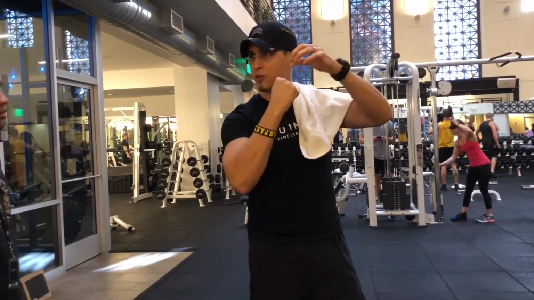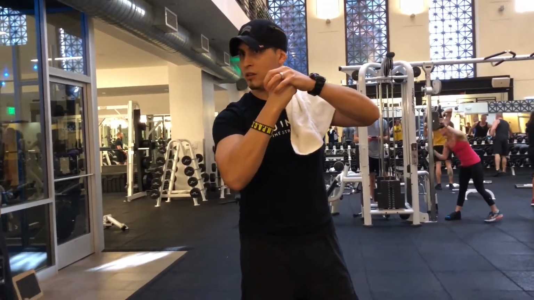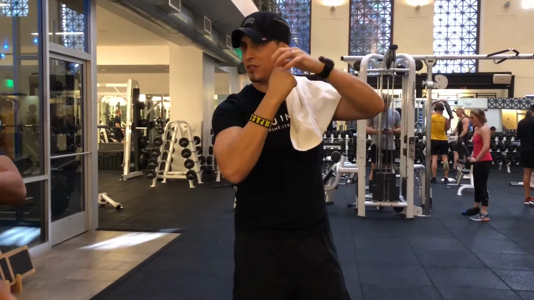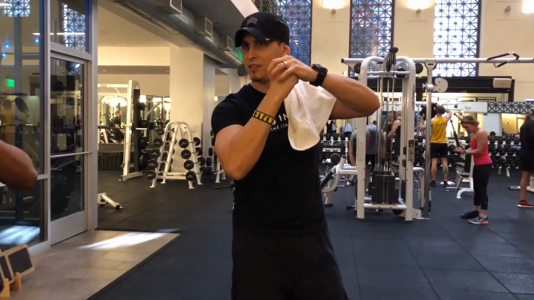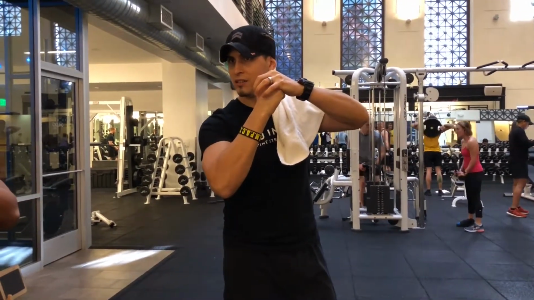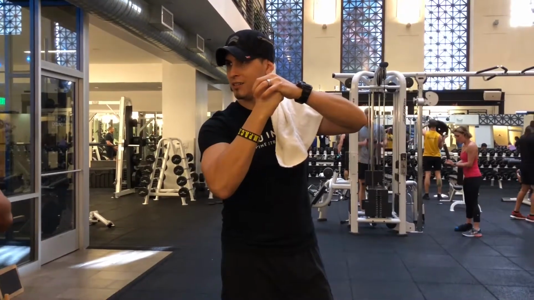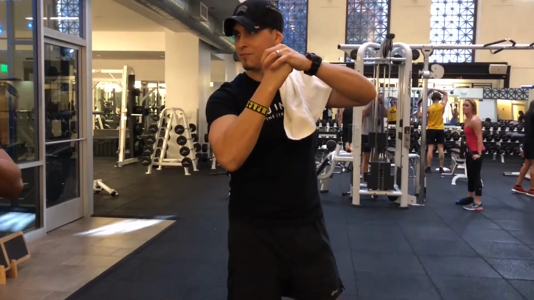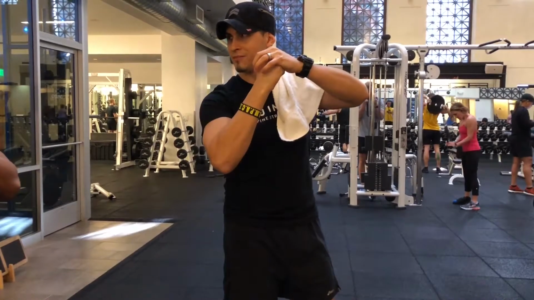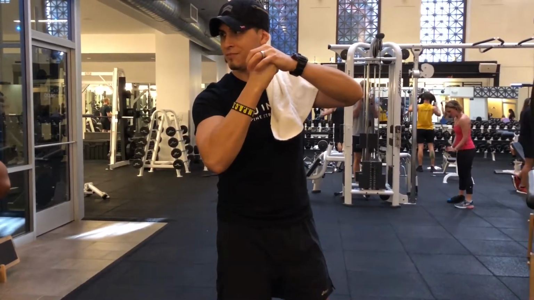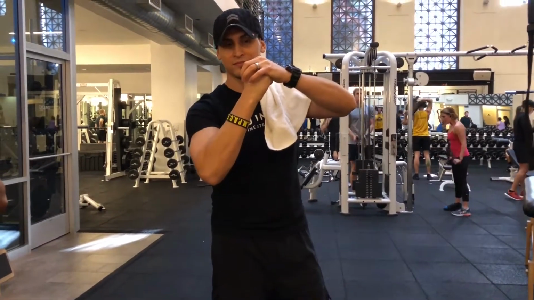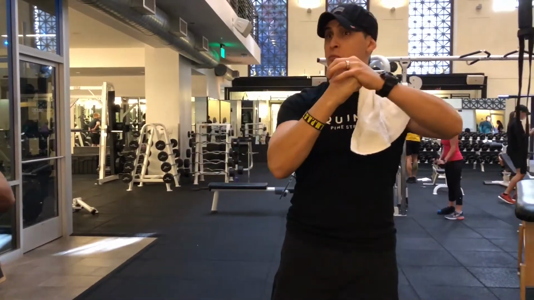The shoulder capsule. What's this socket called? I don't know, I forgot. Yeah, so the glenohumeral joint, right?